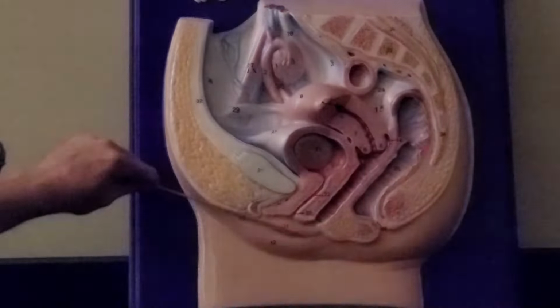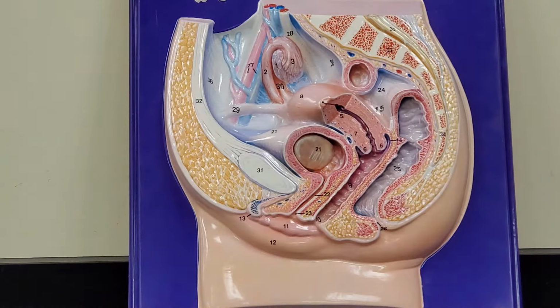All right, so that's the vulva or the external genitalia. Sorry, I lost the lights there because I didn't move.